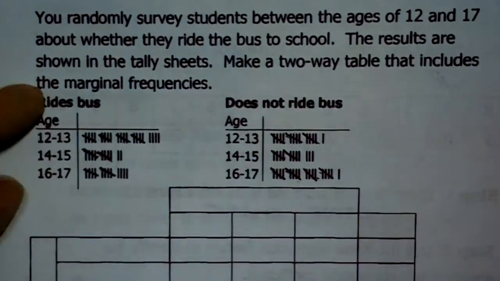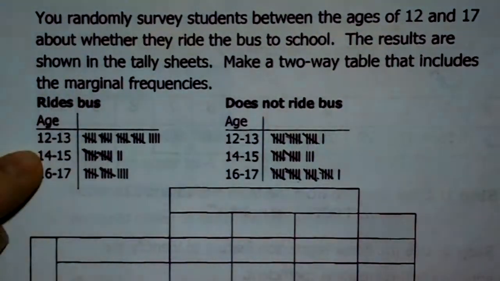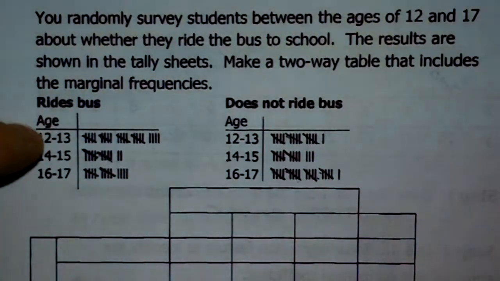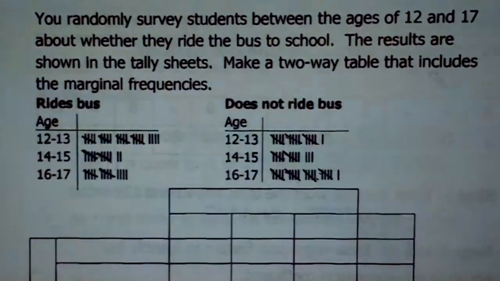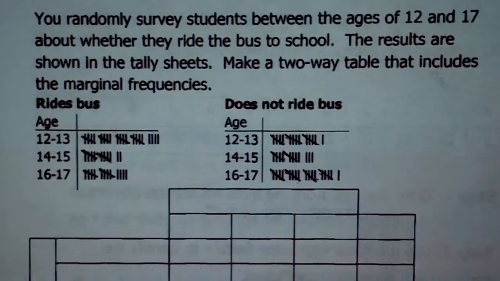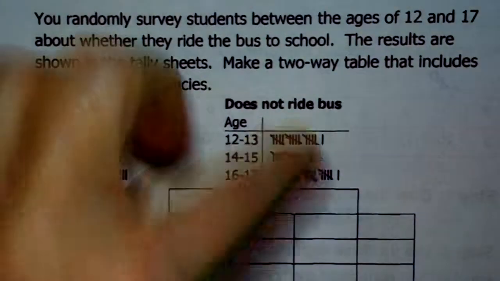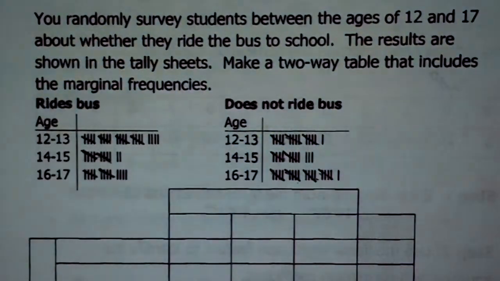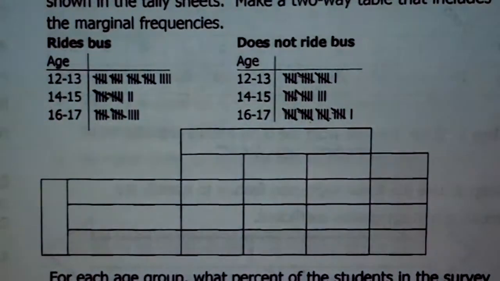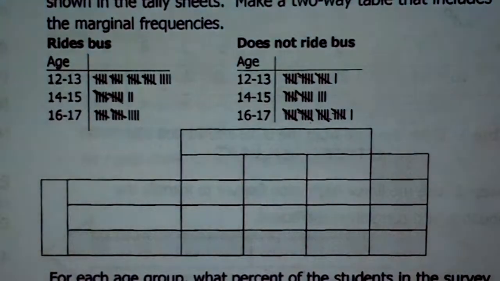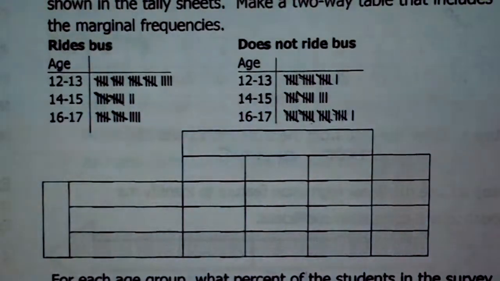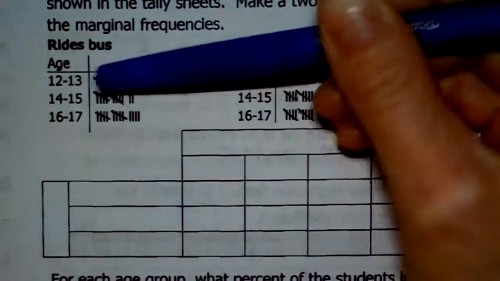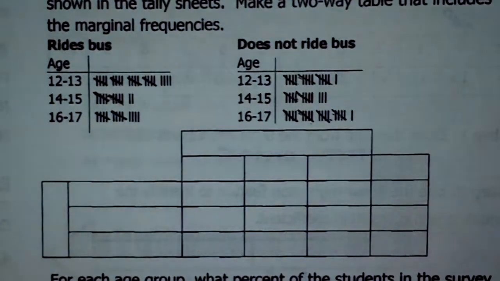So we have students that ride the bus, and it's set up in number ranges for you. So ages 12 to 13, 14 to 15, 16 to 17. And then we have the ages of students that do not ride the bus, same students that were surveyed, and the amounts for each category. So first off, we need to figure out where to write everyone. I did set up the table for you, but we have two things going on here. We have riding the bus and not riding the bus. And then we also have the ages of the students here.